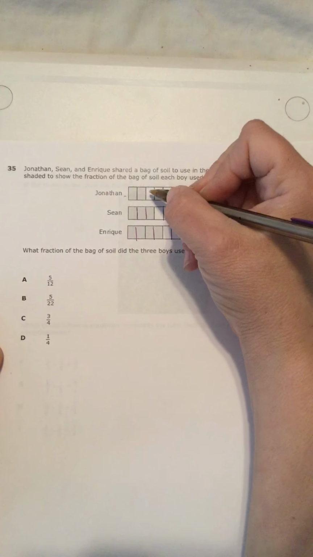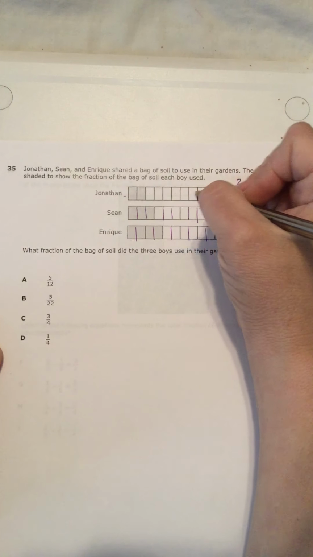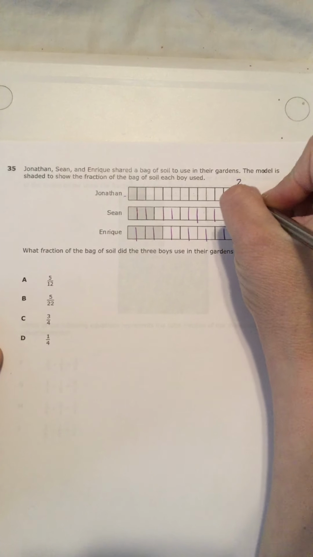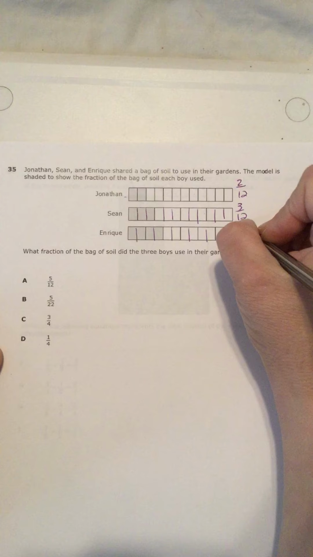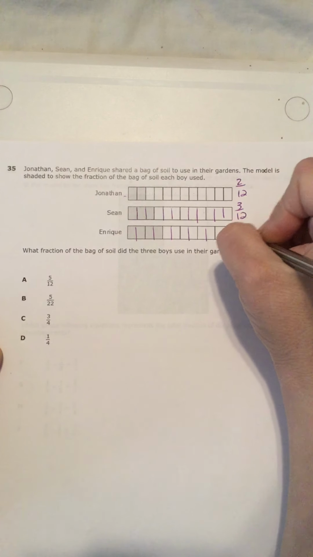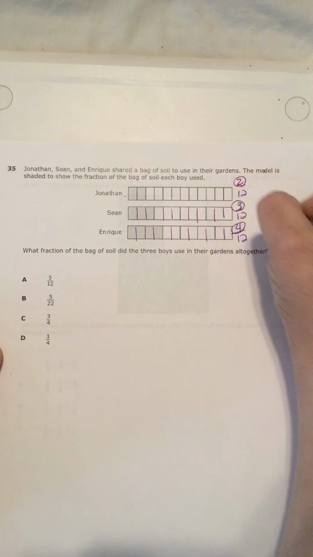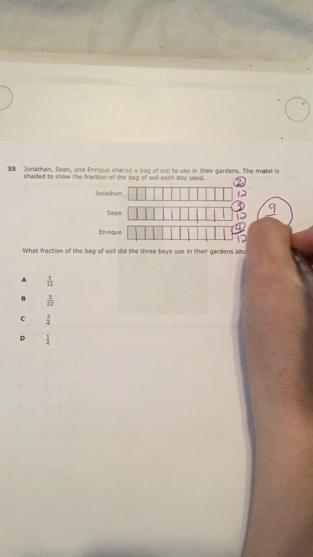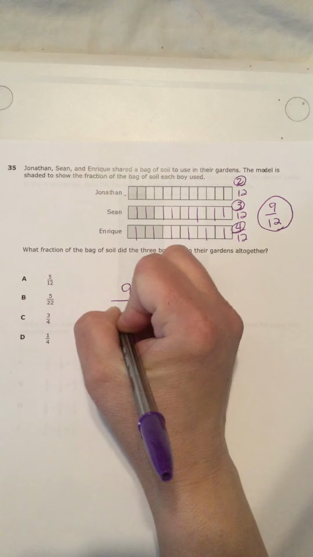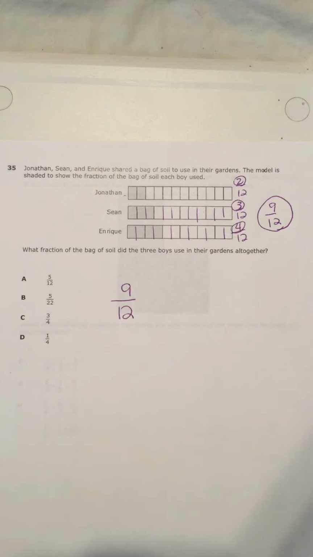They're all equivalent fractions. This is 2 shaded out of 3, 4, 5, 6, 7, 8, 9, 10, 11, 12. 2 out of 12. 3 out of 12. 1, 2, 3, 4 out of 12. So now you add the whole numbers. 4, 5, 6, 7, 8, 9. 9 out of 12s are shaded. But let's look at the question. What fraction of the bag did the 3 boys use in the garden together? Well, what do you know about 9 over 12? So that's not an answer choice. Can 9 over 12 be reduced?